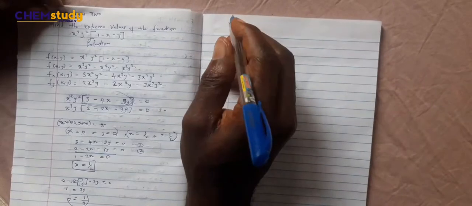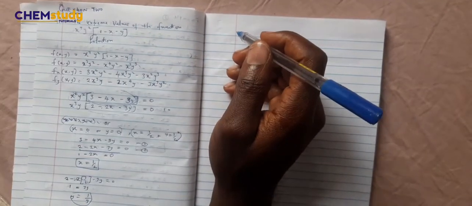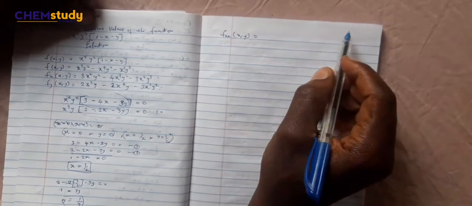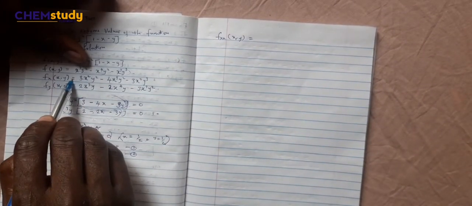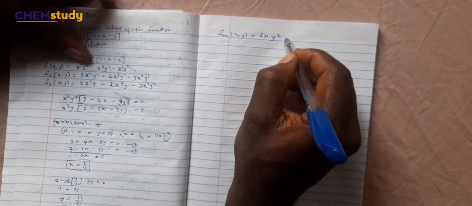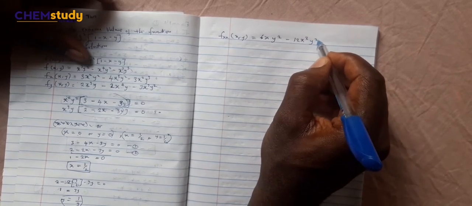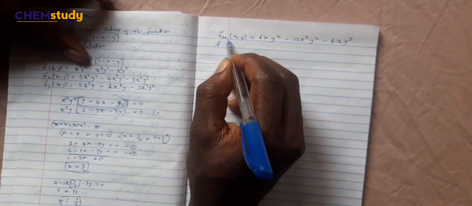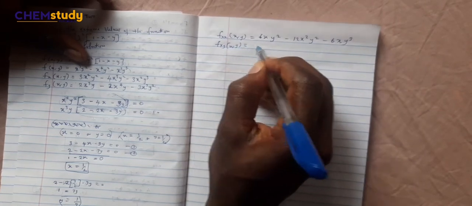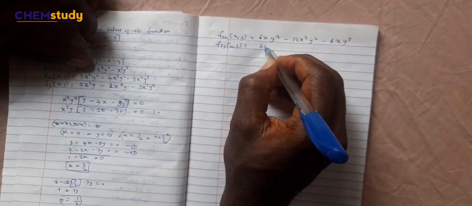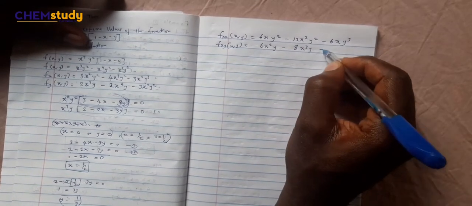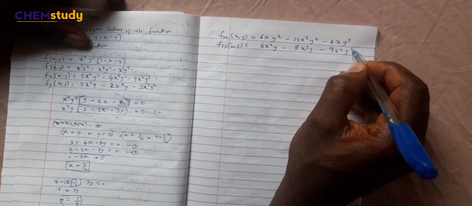To find A, B, and C, like we did in the previous example: f_xx of x and y is equal to 6xy squared minus 12x squared y squared minus 6xy cubed. f_xy of x and y is equal to 6x squared y minus 8x cubed y minus 9x squared y squared.